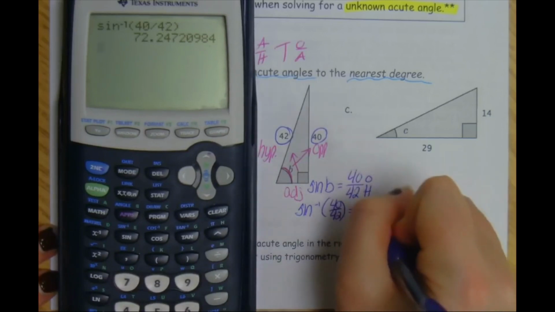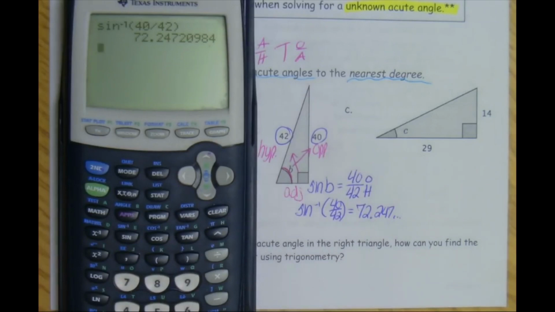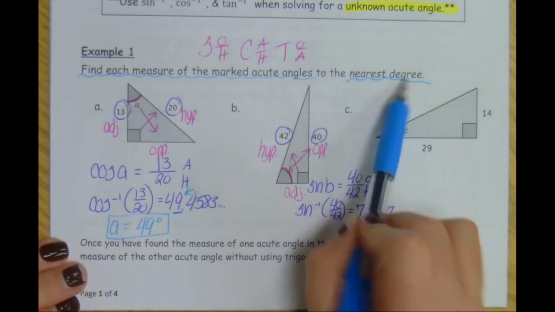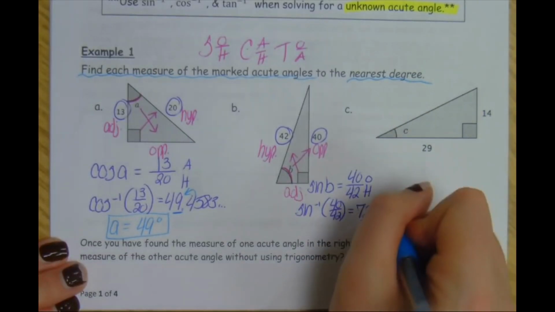I'm just going to write it down. It's 72.247... Okay, this is going to now be my final answer. So I know if I'm rounding to the nearest degree, I really just need the 72.2. All right, I could have stopped right there.